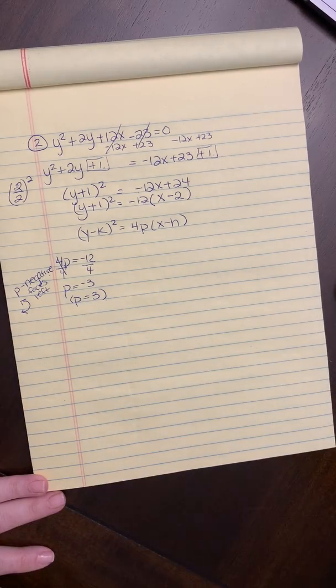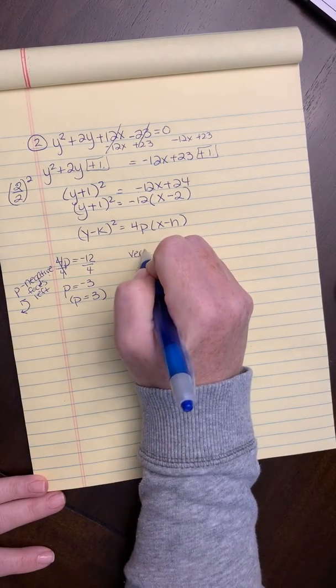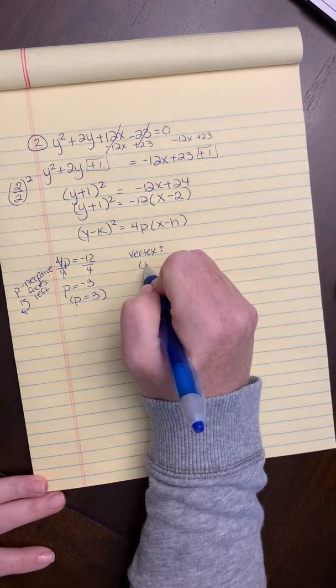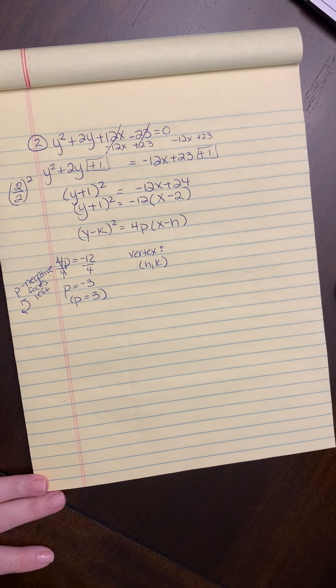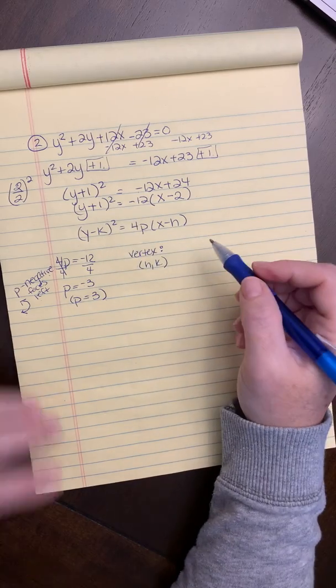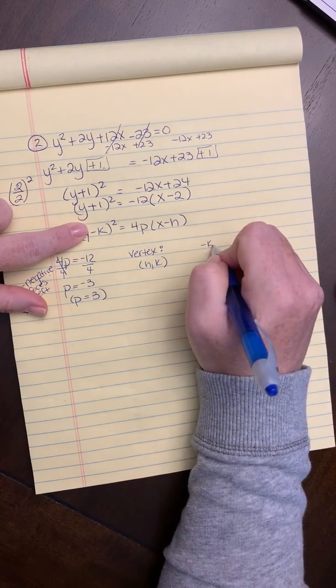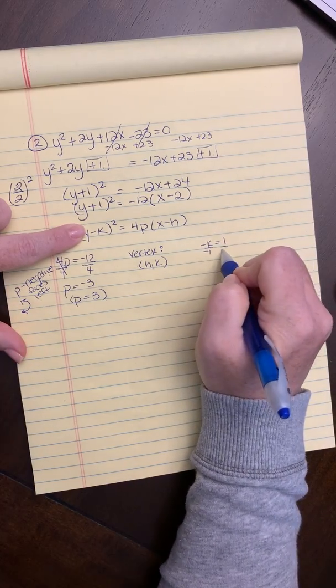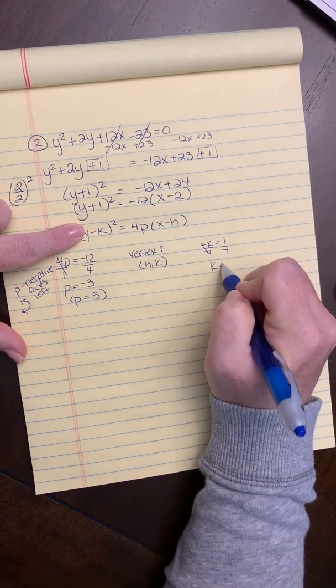So now you have your p-value. We are going to pull out our vertex, which is h comma k. And just like the last one, I will show you both ways of doing this. Here I have that negative k equals positive 1. So what's going to happen? That sign's going to change.